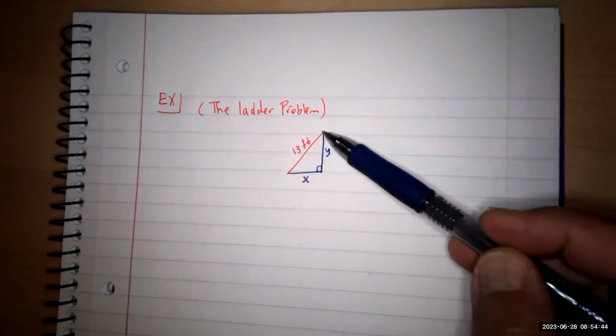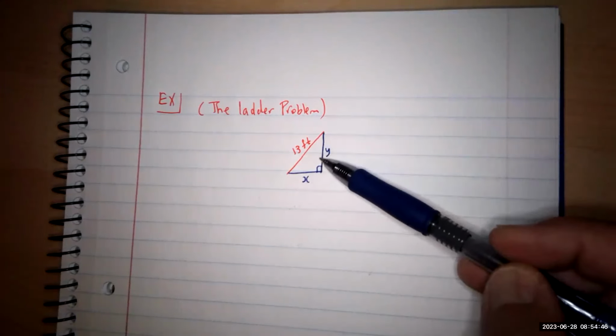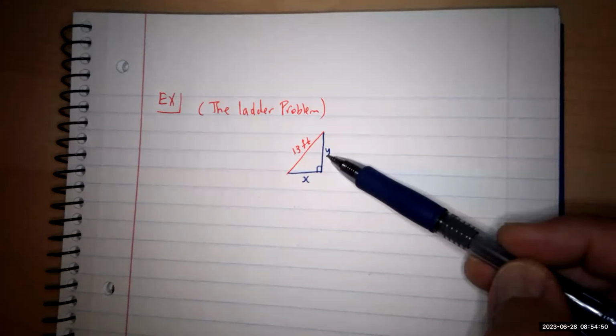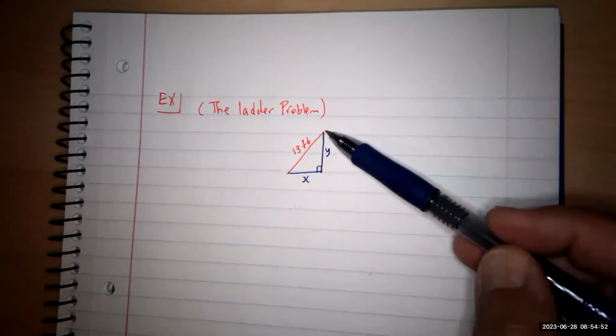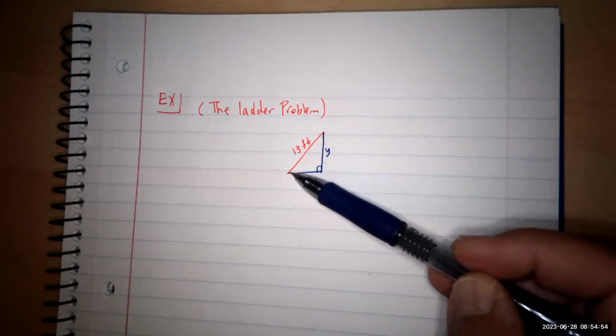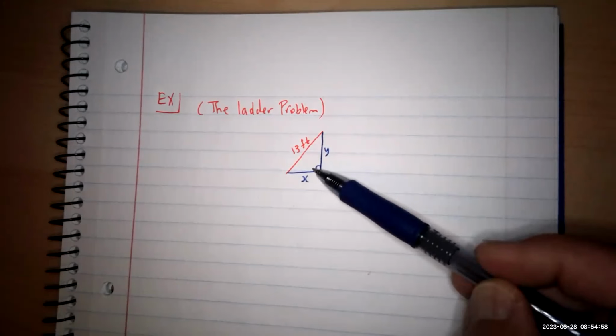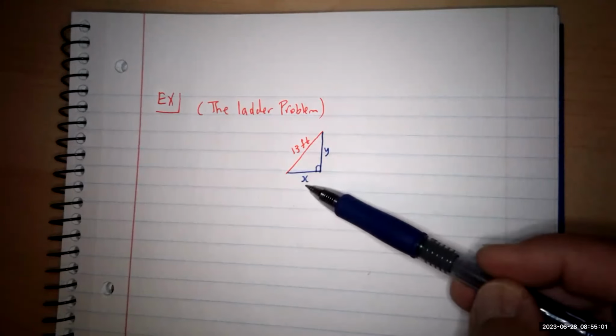So if you push it up or pull it down, the rate is going to be the rate of Y, dy dt. But the rate at the bottom of the ladder, moving away or towards, that rate, of course, is going to be dx dt.